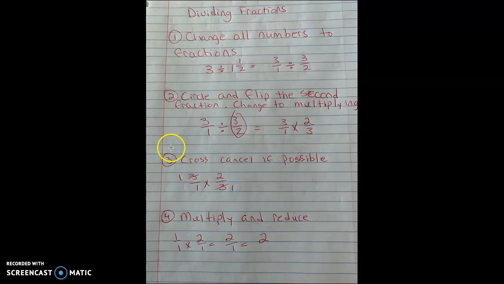The second step is to circle the second fraction, and you have to make sure that you don't change the order, that you circle the correct second fraction. Then you're going to flip the second fraction, so my 3 over 2 becomes 2 over 3, and then you change it to multiplying.